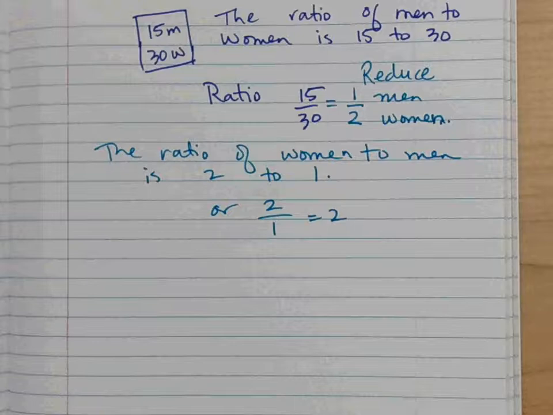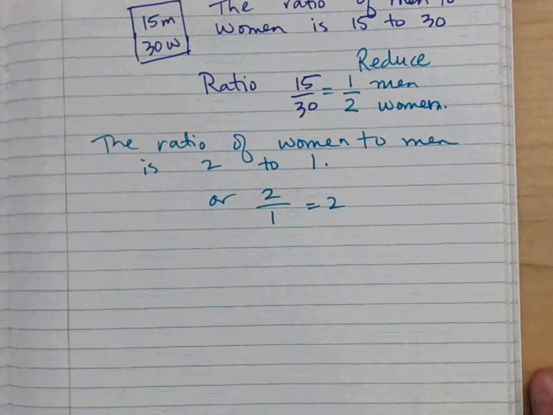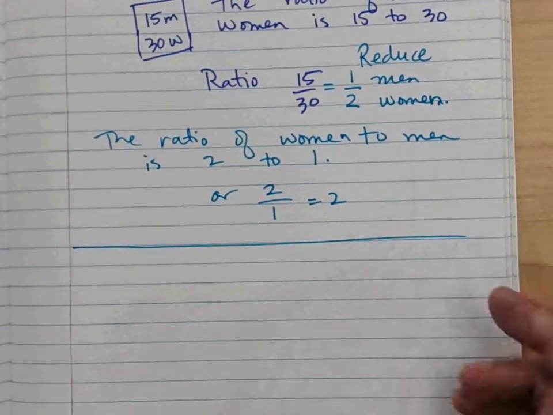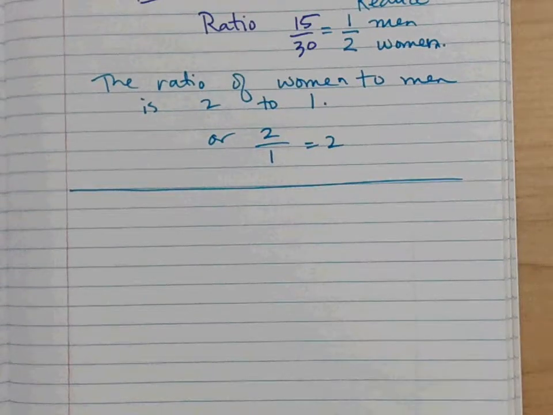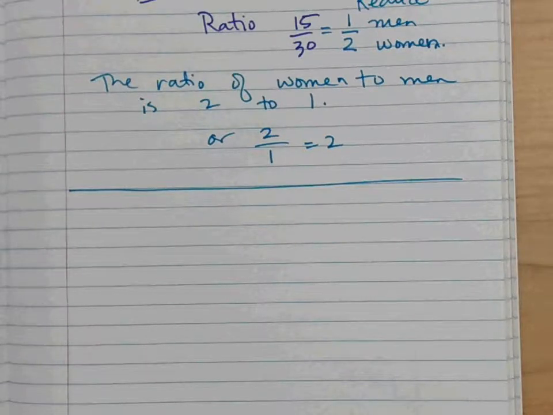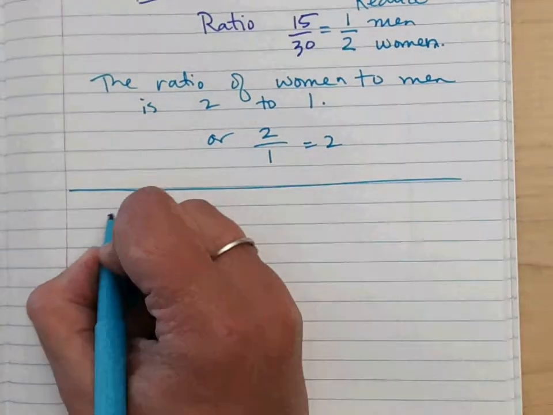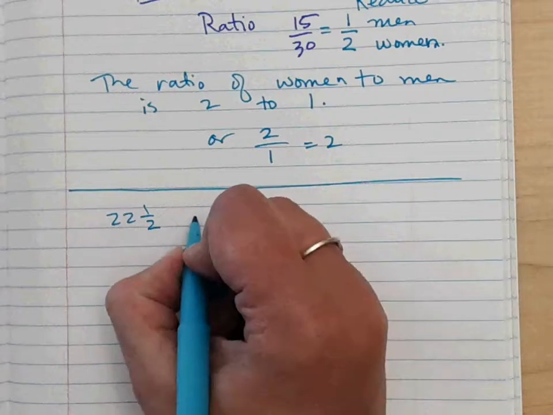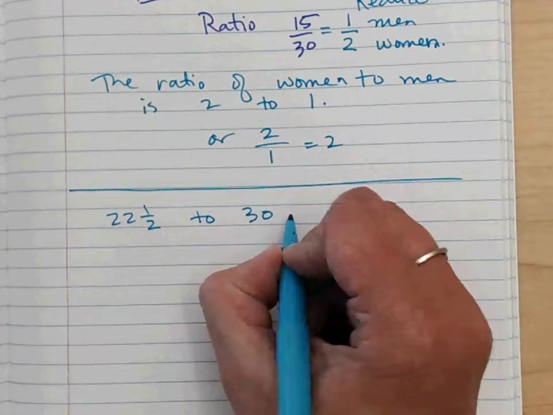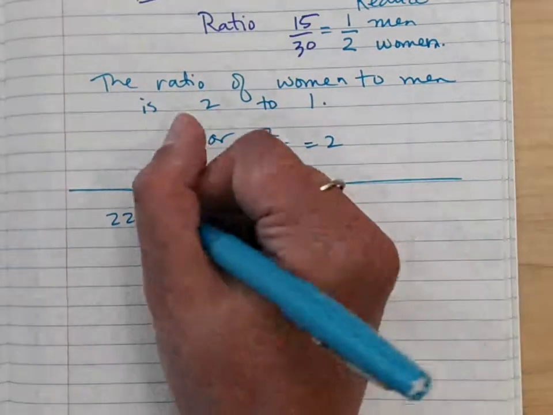So this is pretty much what I wanted to talk about in terms of ratios, is always the idea of simplifying. Okay, let's look actually at a more complicated one. This one is from the book, and it's using an improper fraction. So this says Lauren sank a 22.5-foot putt and Carrie sank a 30-foot putt. Express the ratio of the two distances. So we have 22.5 compared to 30, and they're both in terms of feet.